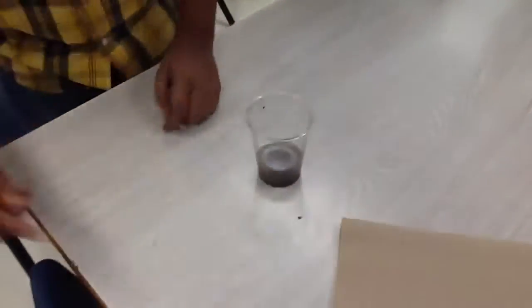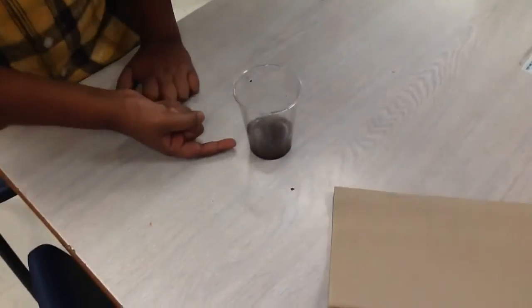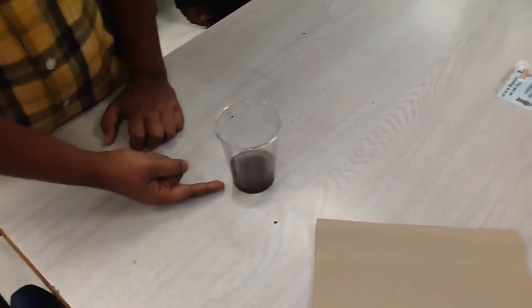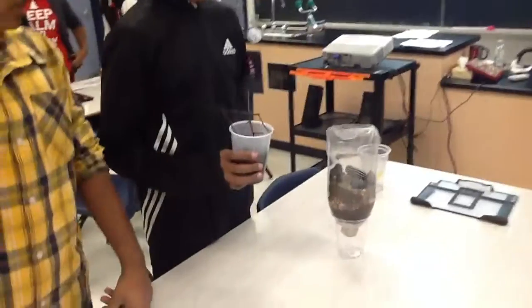Basically, we let the sedimentation water settle for 2 minutes. And as you can see over here, the flock has settled down at the bottom, while the water, which is lighter than the dirt, is floating. And now we're going to be doing filtration with this bottle and the gravel.